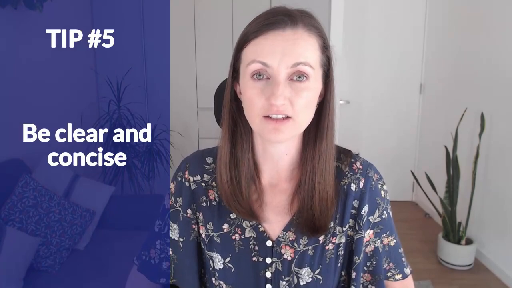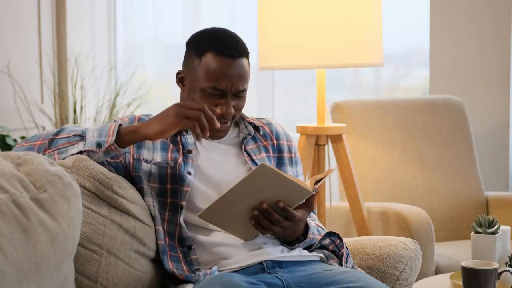Tip number 5 is to be clear and concise. You should avoid using long, wordy sentences in your letter that might just confuse your reader. Keep it simple and keep it factual. Only report the information that's relevant to the case, and don't try to use long, complicated sentences.